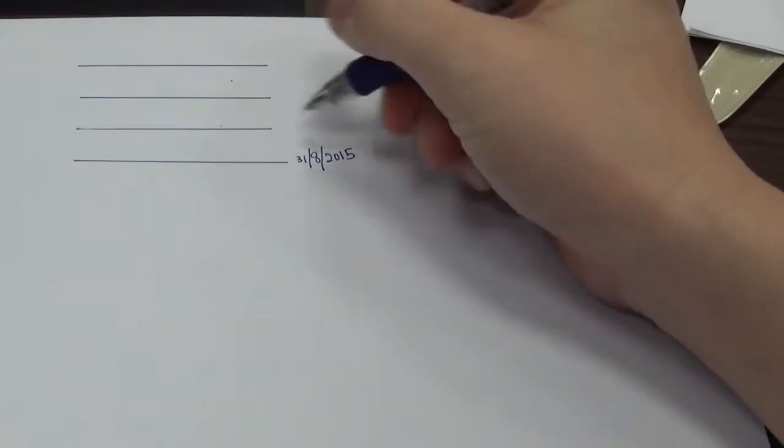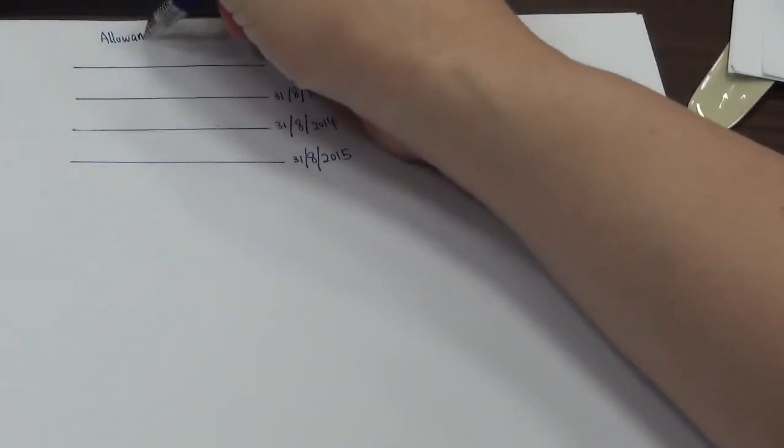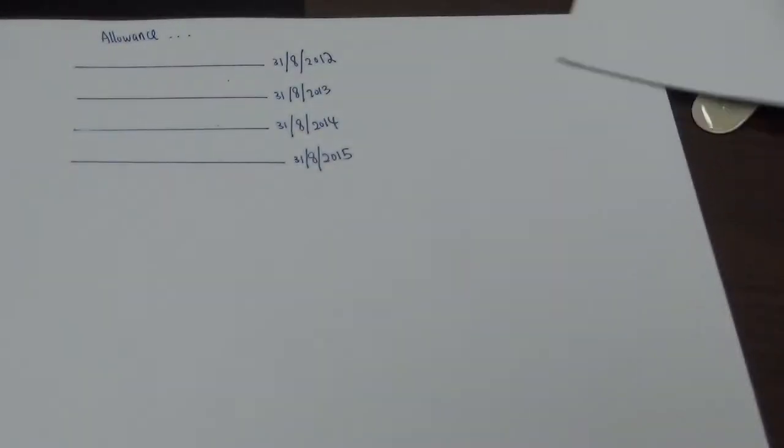We work from the last one, we work backwards, all the way until the first line. Then do remember to write down the title: Allowance for Impairment of Trade Receivables. I'm keeping it short here, but you have to write the whole thing out on your own.